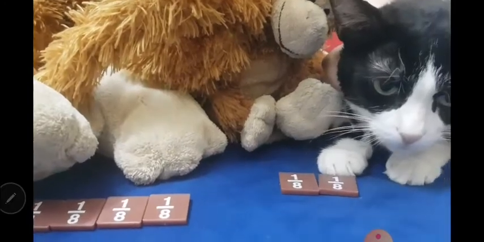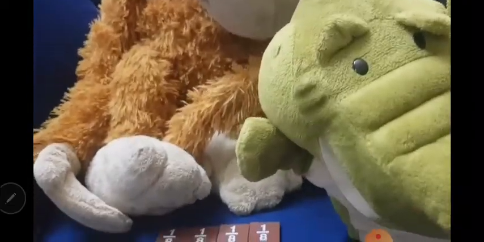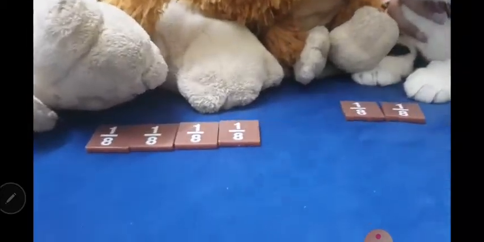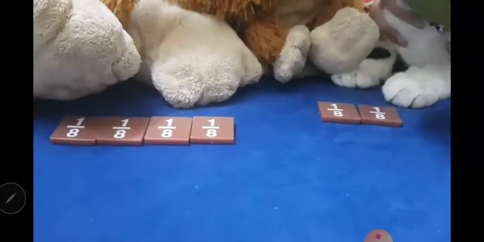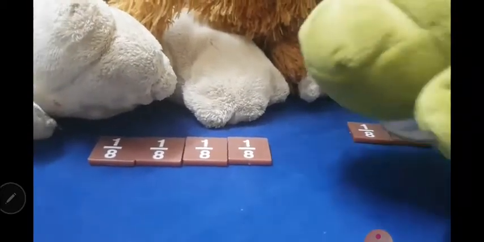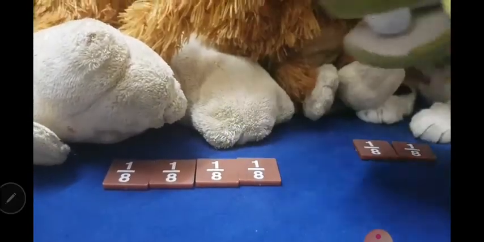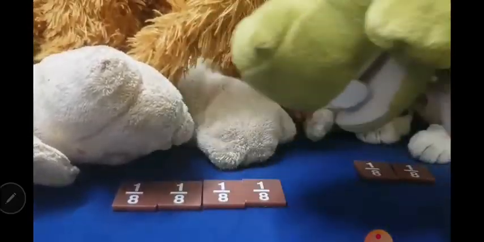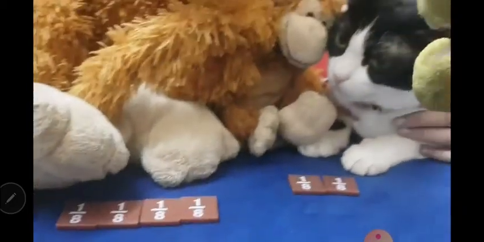You know who can help Cookie? Yes, it's Mr. Alligator. Say hi for Mr. Alligator. Can you help us? We have 4/8. Count them. 1, 2, 2/8, and 1, 2, 3, 4/8.